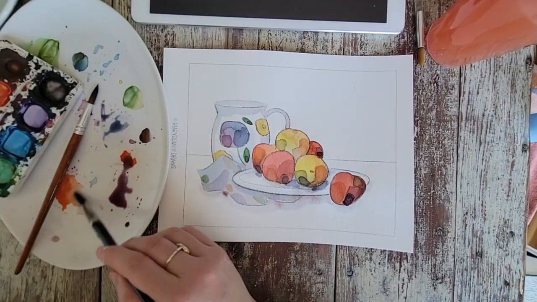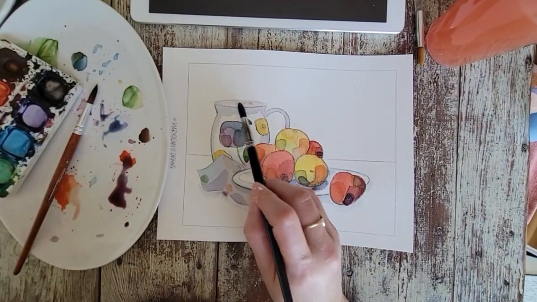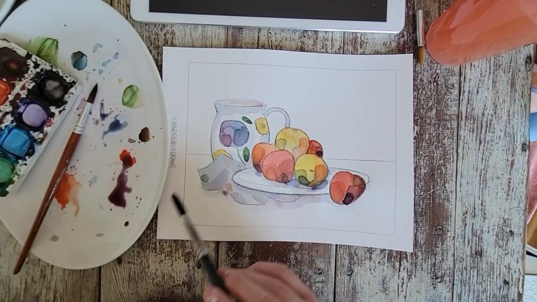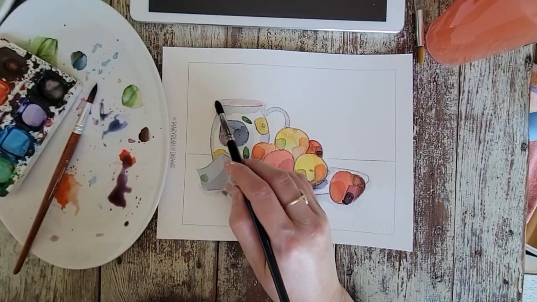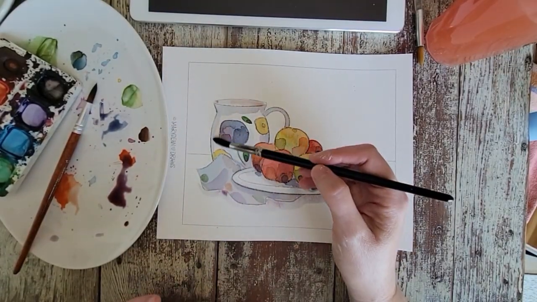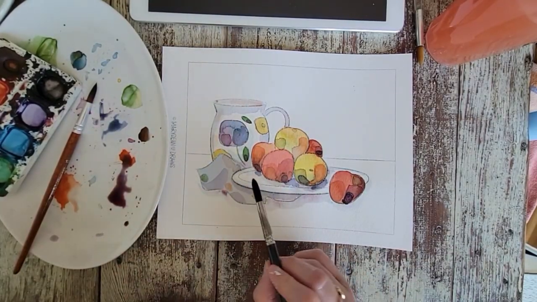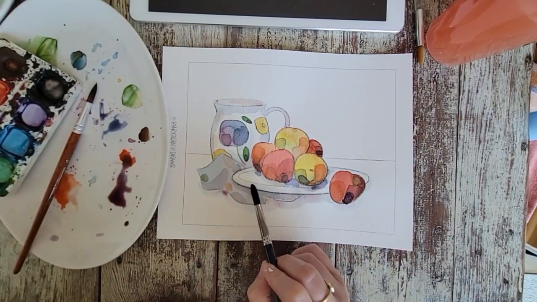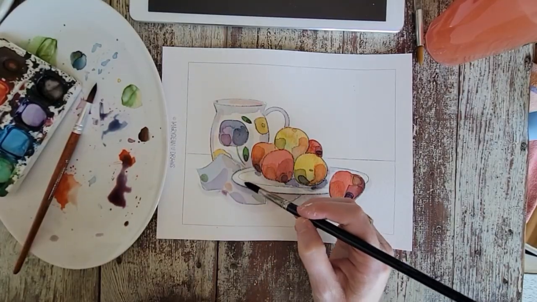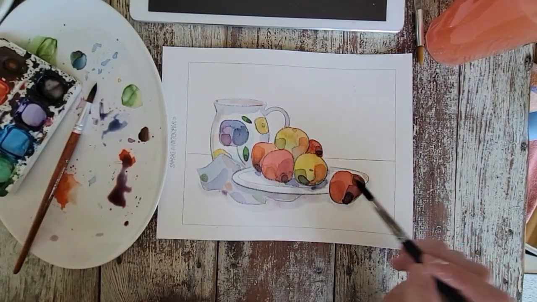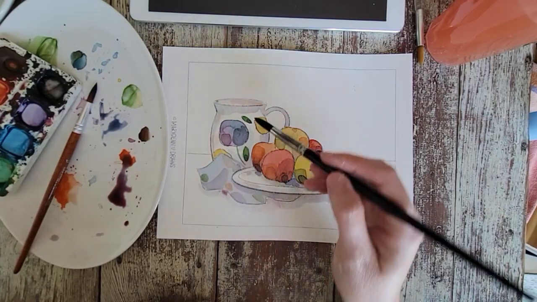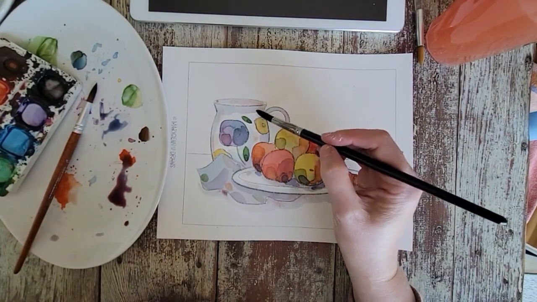And I'm gonna drop a little bit of like an orangey color in the top there, and just vary the shades of the dishes a little bit more. They're just kind of too one-dimensional.